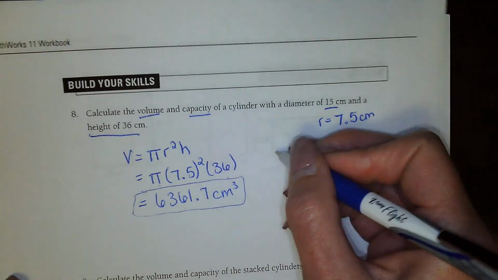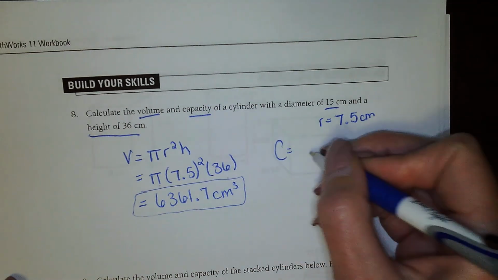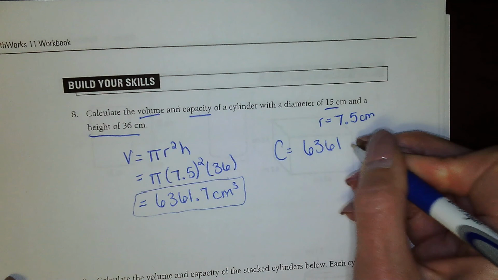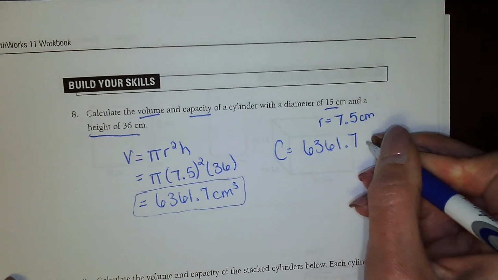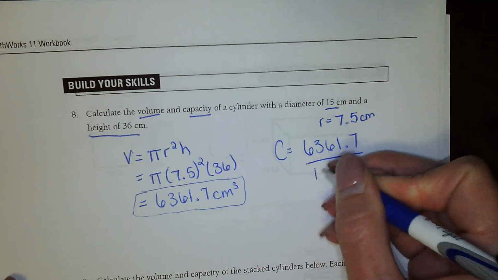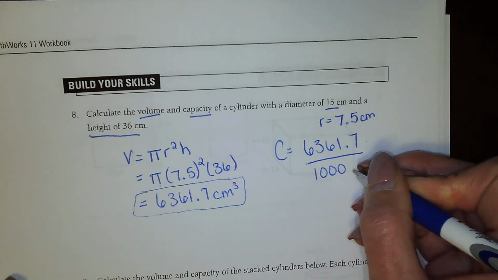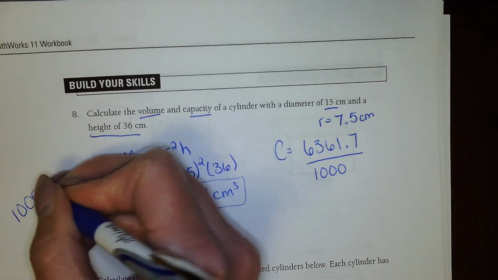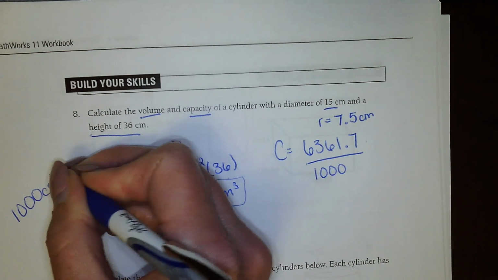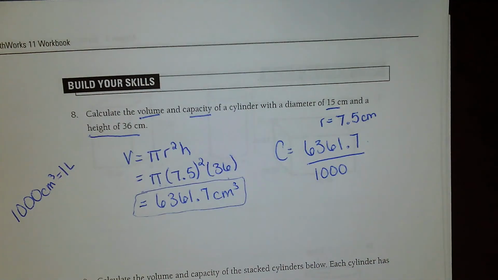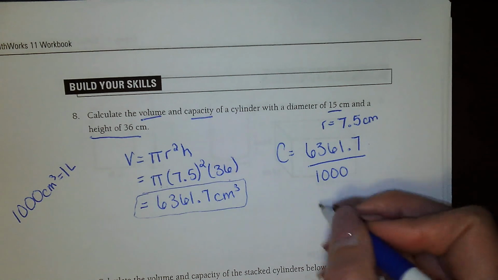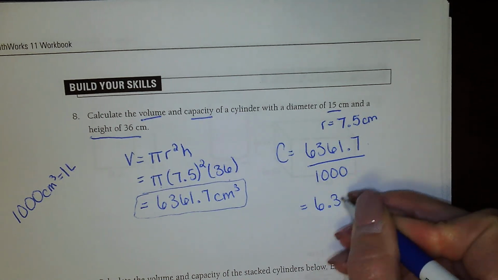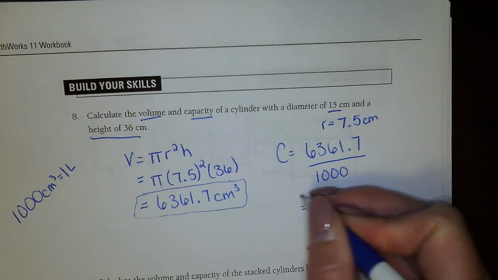Now, capacity is going to be that value divided by 1,000, because I know, I said this earlier in the video, 1,000 centimeters cubed is equal to 1 liter. So that's why I divide by 1,000, and I get 6.36 liters.